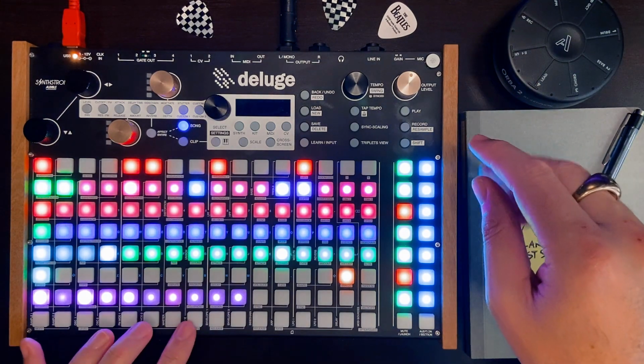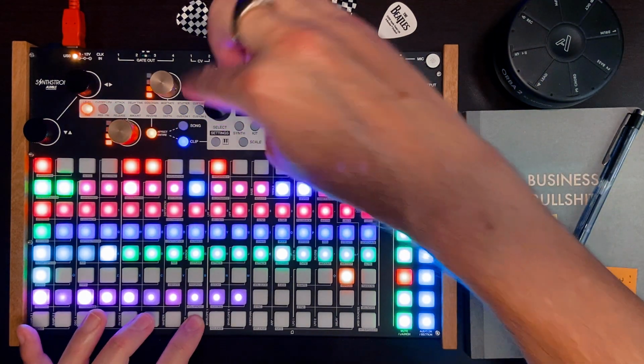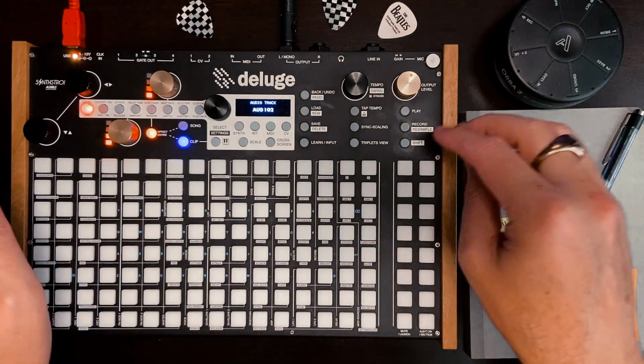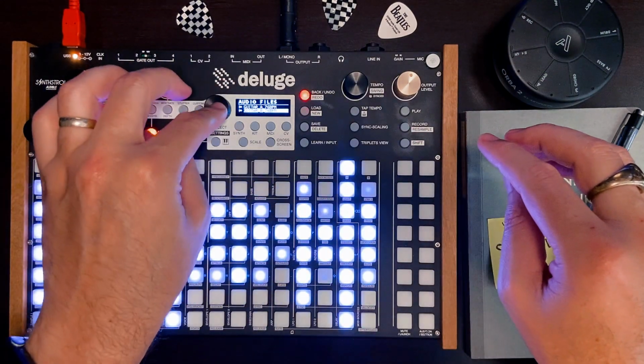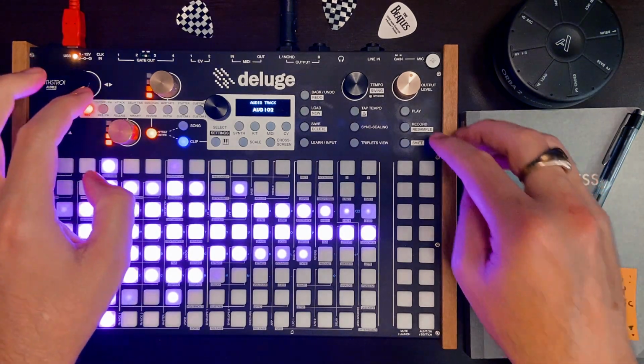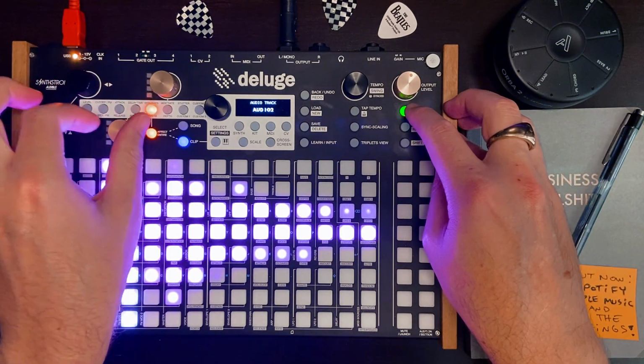So the next thing I'm going to do is I actually have a second guitar line. So I'm creating a second audio track. And again, I'm going to browse, and I'm just going to throw that guy in there. Same thing. I'm going to play it. I'm going to add some reverb.